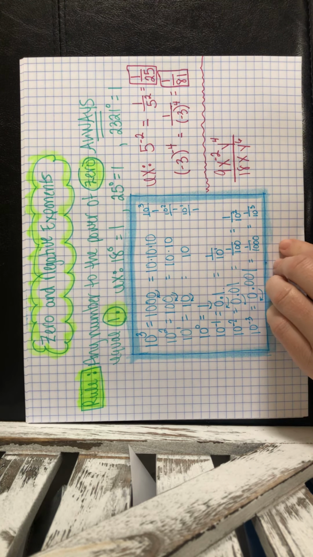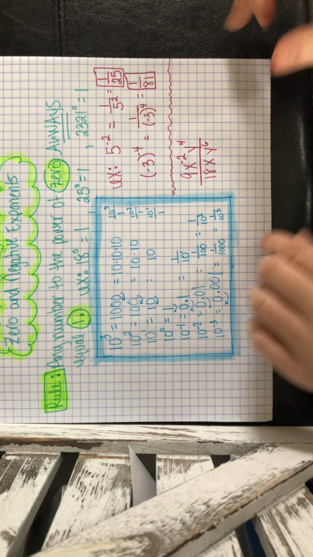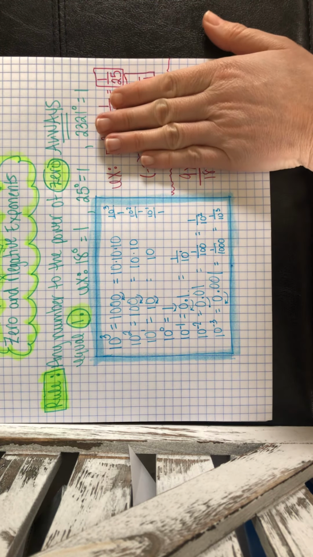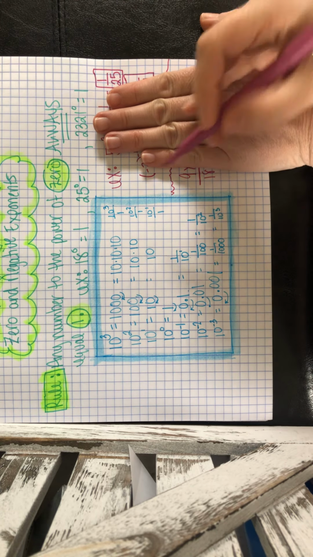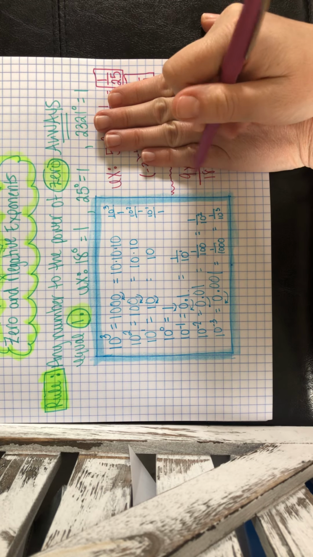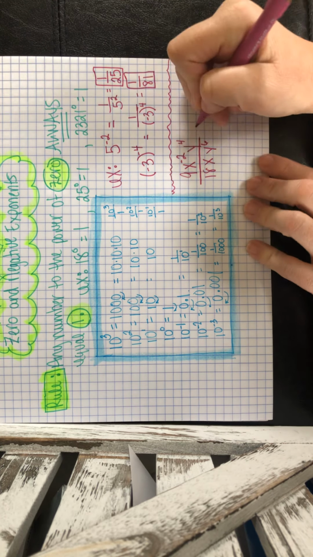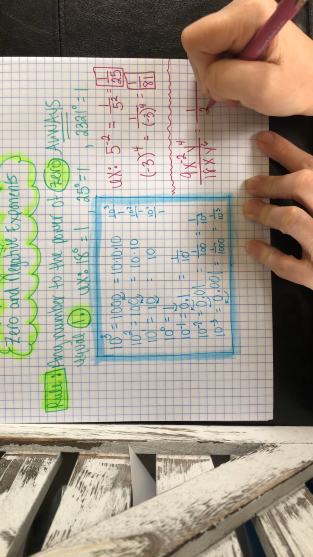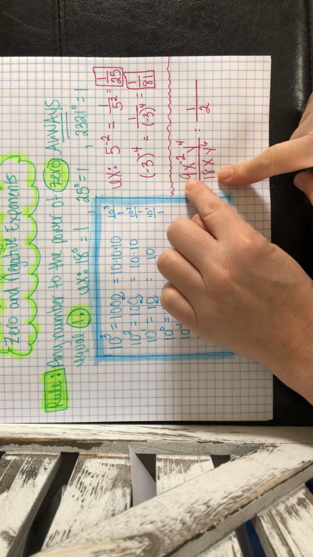Okay. So the first thing that we're going to do is we're going to take a look at the 9 and the 18. So pretend that those variables aren't even there. 9 over 18 we can simplify, we can make that into 1/2. So that's what I'm gonna do. I'm gonna draw my line and I'm gonna write 1/2. So all I did was simplify 9/18.